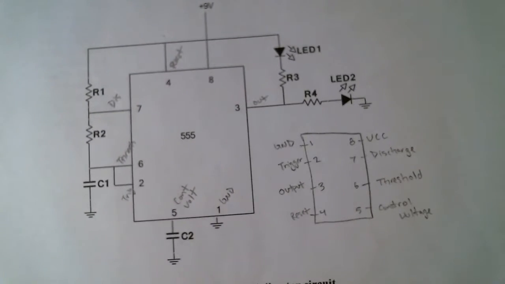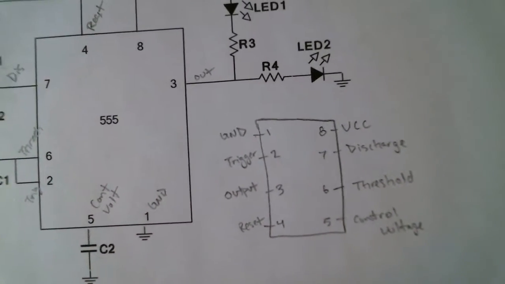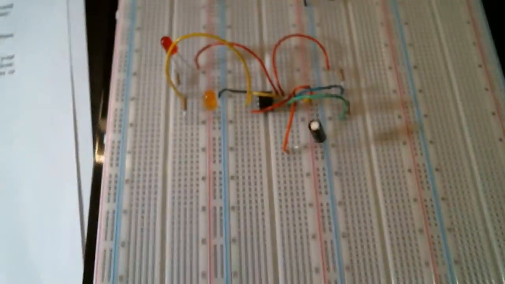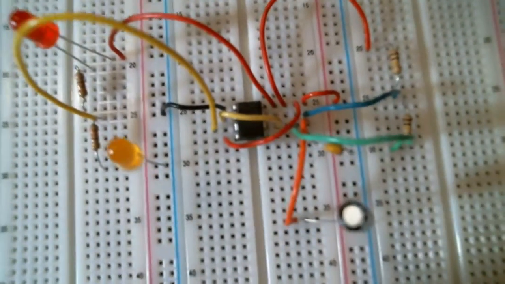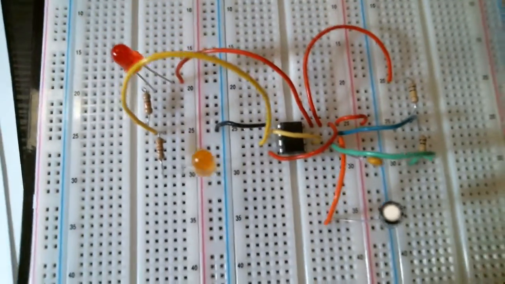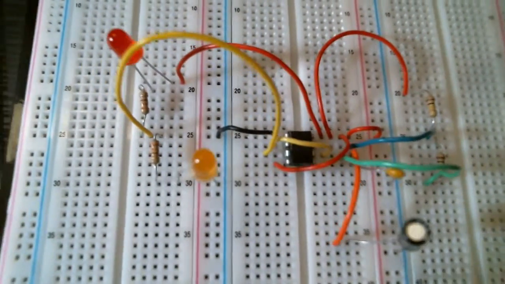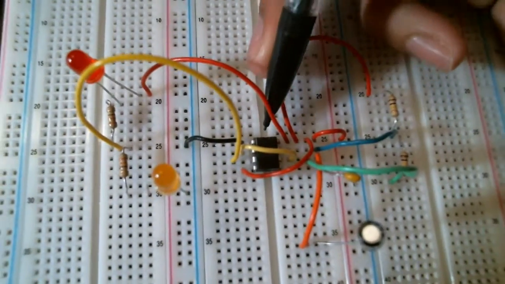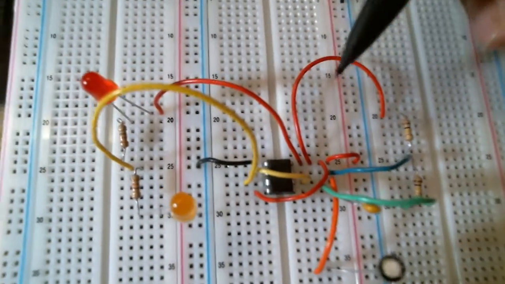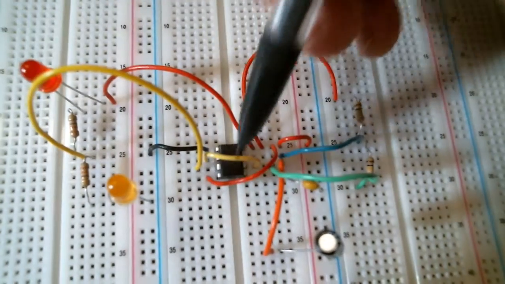So I have my diagram along with my schematic. Over here I have my circuit. It's a little messy. It's organized chaos, but that's what it is. I have my 555 timer right here. Pins 1 through 4 on this side, 5 through 8 on this side.